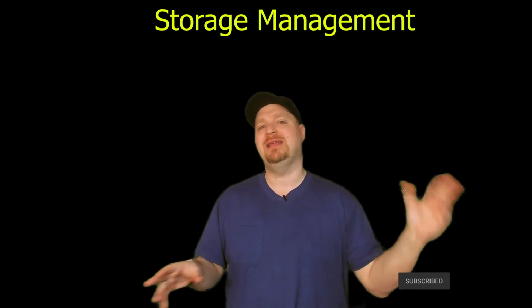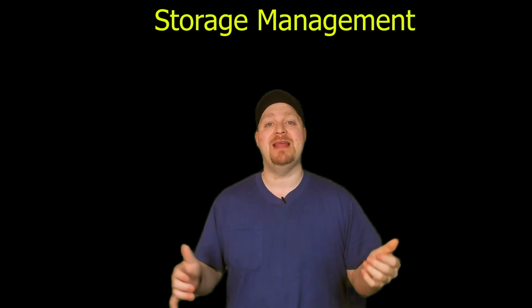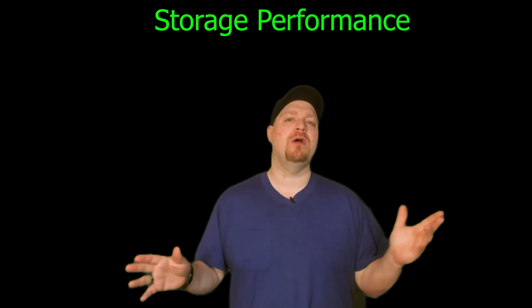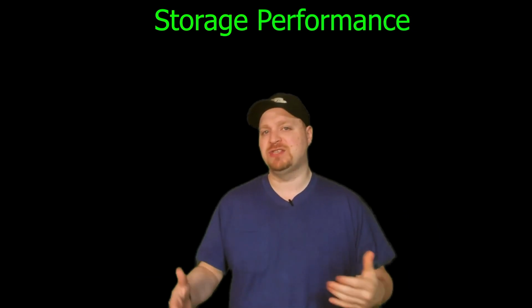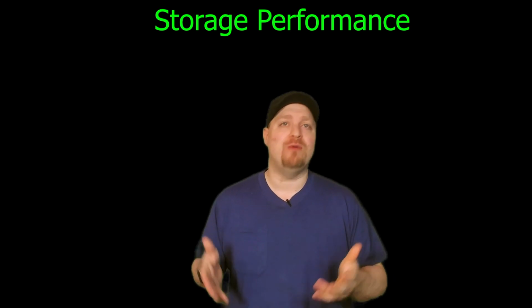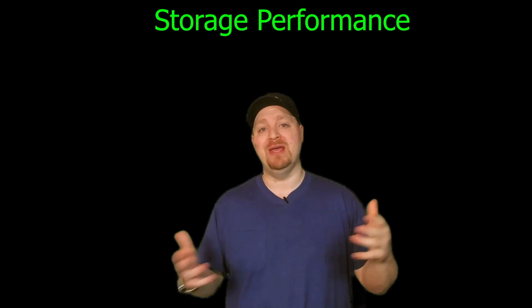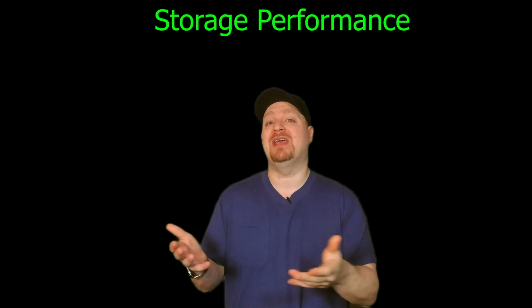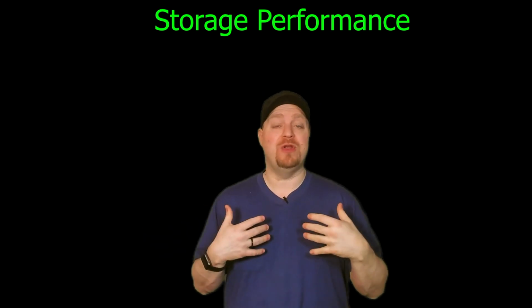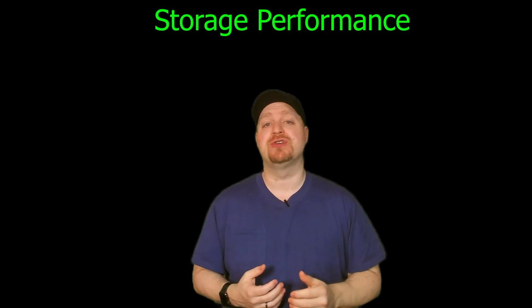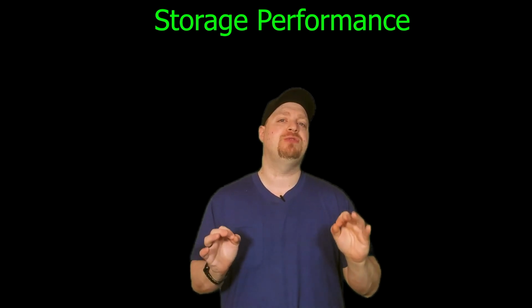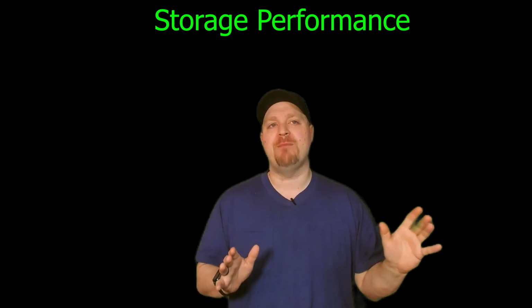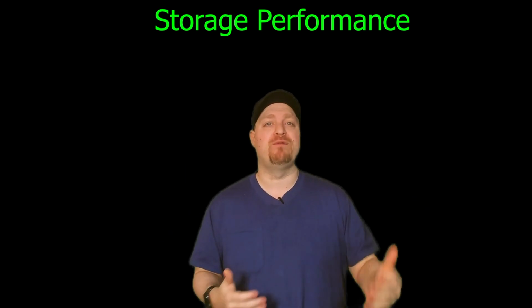Now let's talk about the other side of our requirements, and that is performance. We want our users to have as great an experience as we can provide without breaking the bank and spinning up bigger and faster storage than what they can really use. And since I don't know exactly what you and your users are going to be doing in your environment, let's use some good, solid, average numbers to tell us the kind of performance that we need.